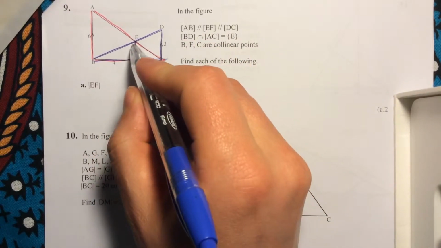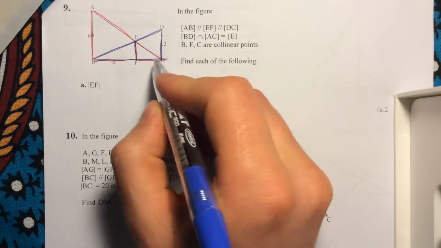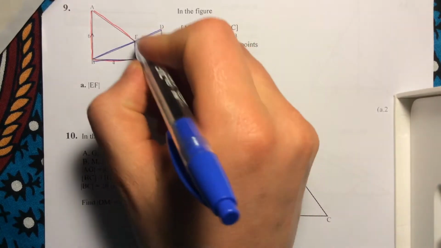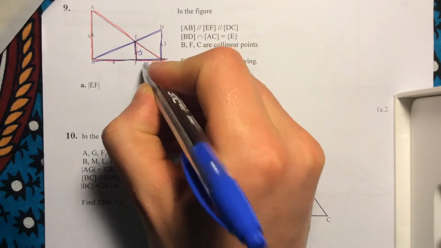Now, there are a couple of sides here, these two here, that are involved in both triangles, and they're going to be important. So let's give them some values. Let's say X and Y.